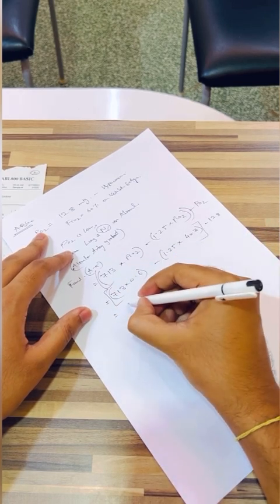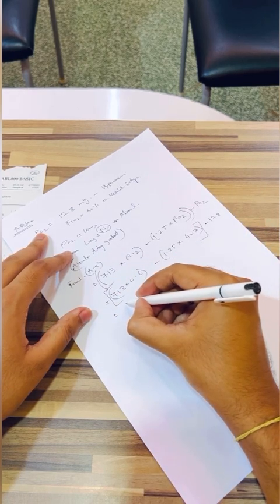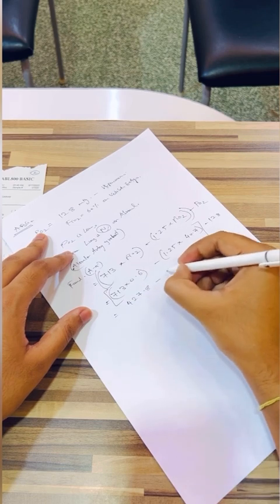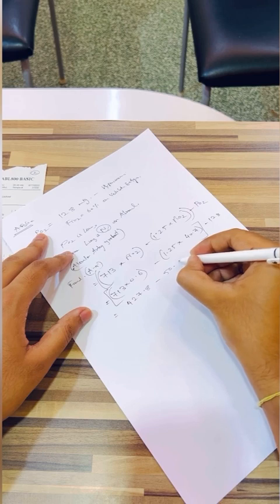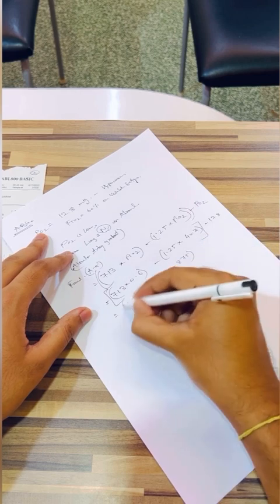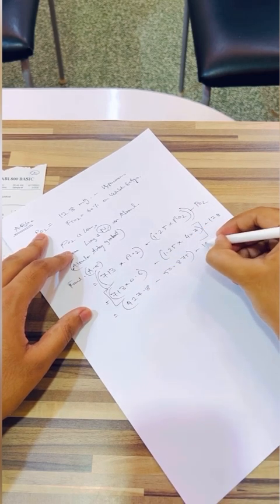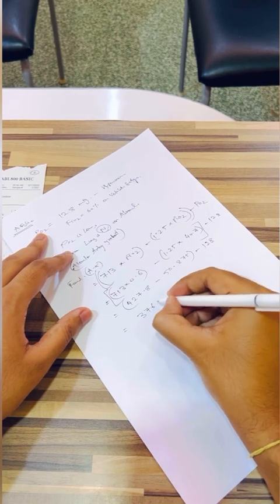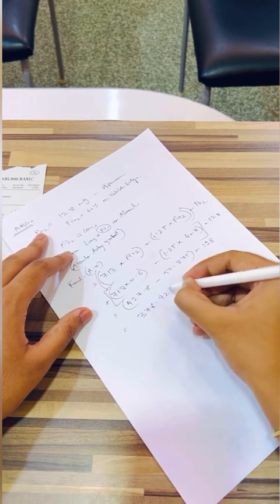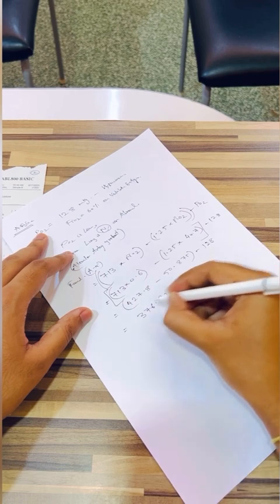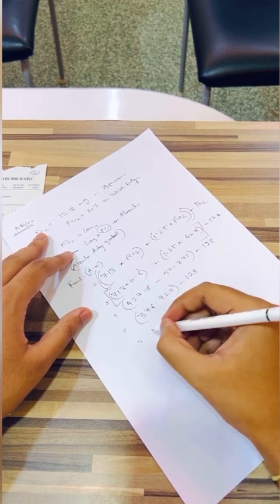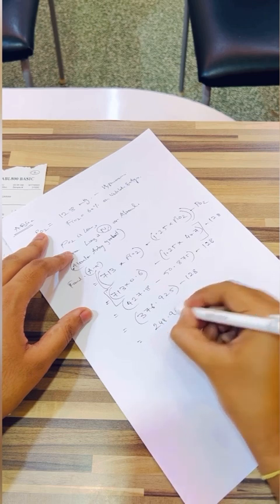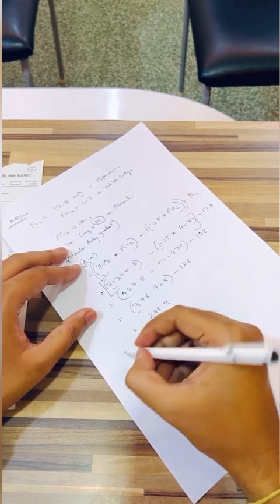I have already calculated the values for the time being. 427.8 minus 50.875 and minus PO2, which is 128. So this is 376.925 minus 128, and if we subtract, the value comes around 248.9.